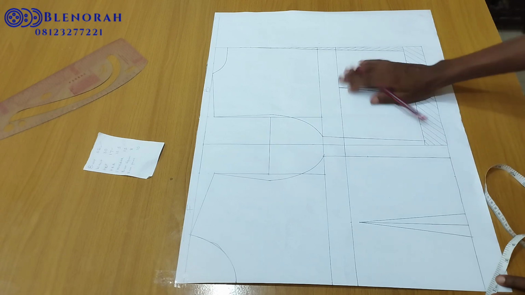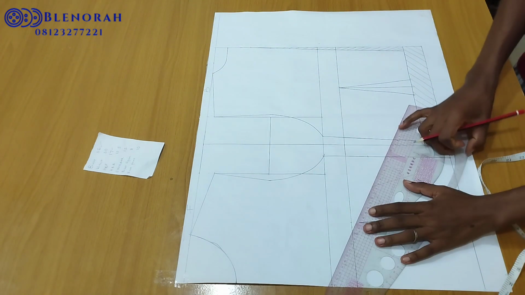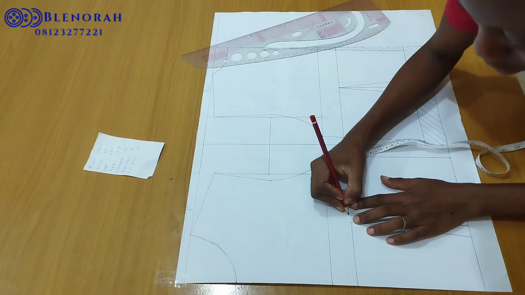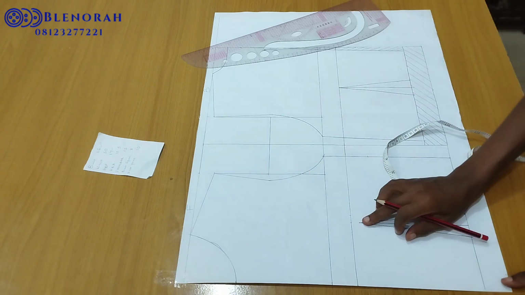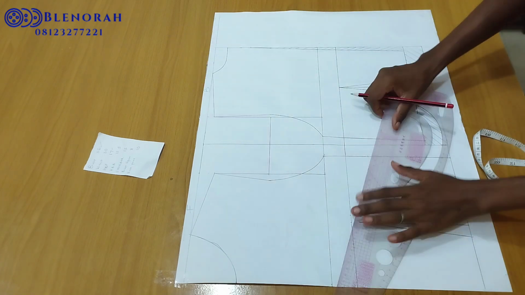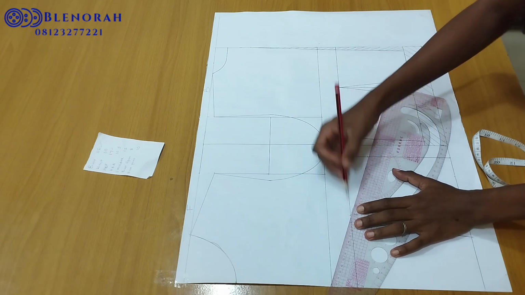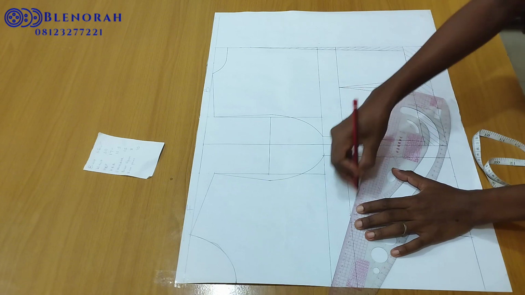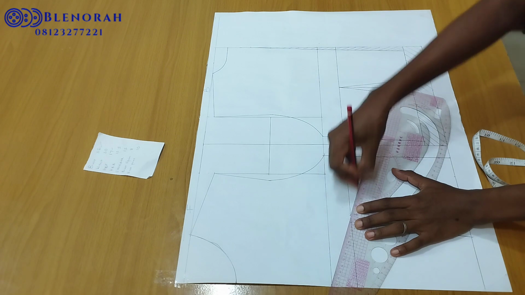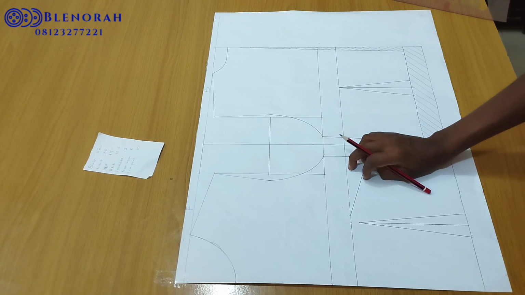We don't have any business with the back. So you connect it, you come down here. You also come down by 0.5. Remember here we came down by 0.5, so here also we are coming down by 0.5, and then you connect. So we have our bust dart.